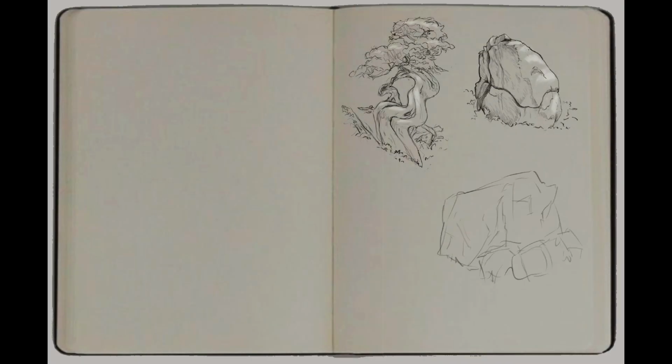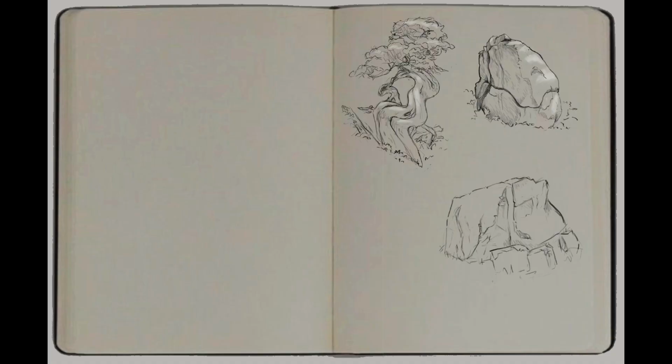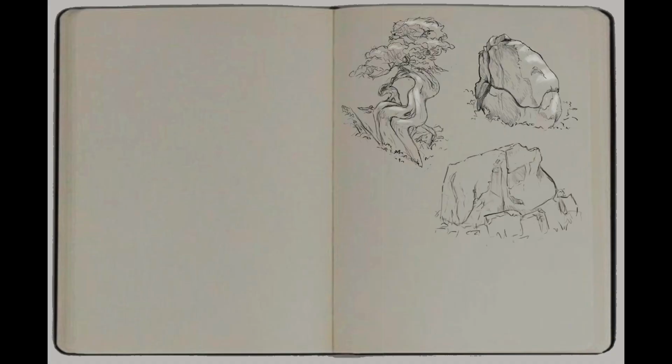For these studies here, I'm focused on trees and rocks. It helps when you're first doing studies to do more organic things because it allows for a little more room for mistakes. And the focus on this here is to help build my visual library.